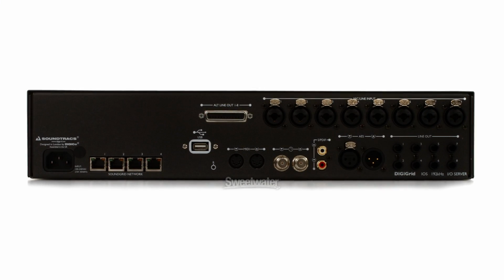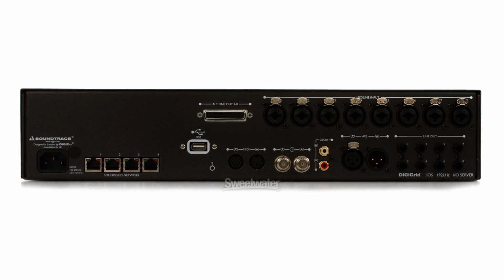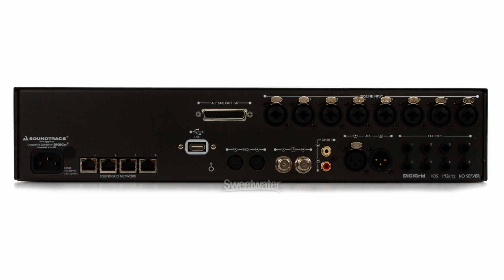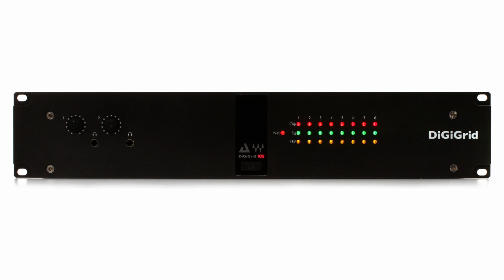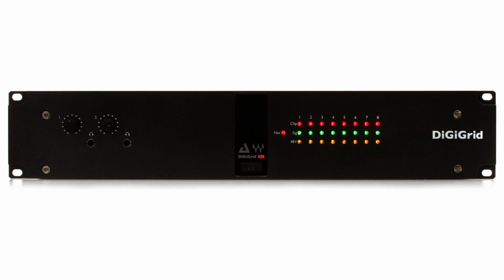The DiGiGrid iOS features 8 analog inputs. Those can be line, instrument, or mic level. It also has 8 analog outputs, and it has stereo digital ins and outs. On the front panel, we have 2 headphone connections, and those are independently addressable, and each does have its own master volume control.